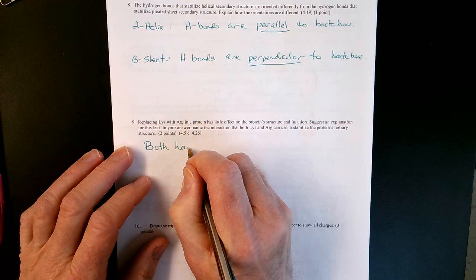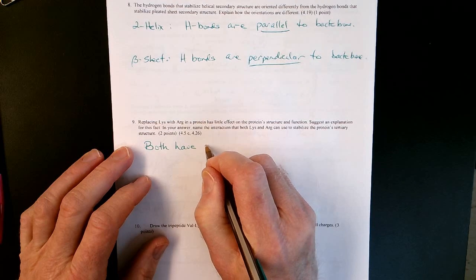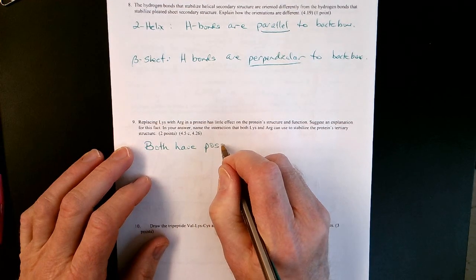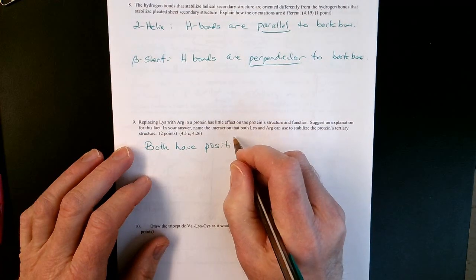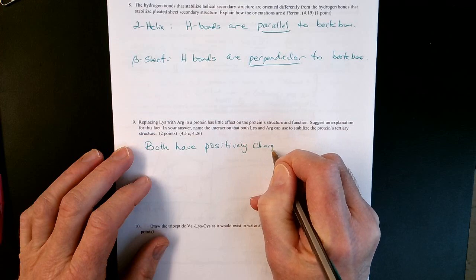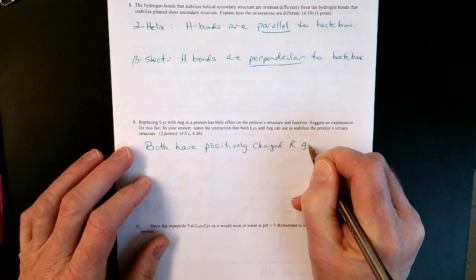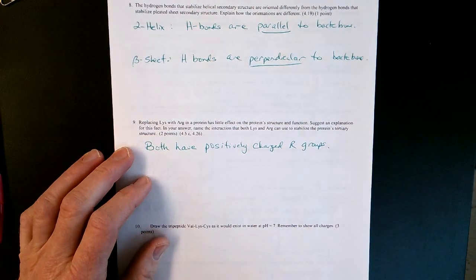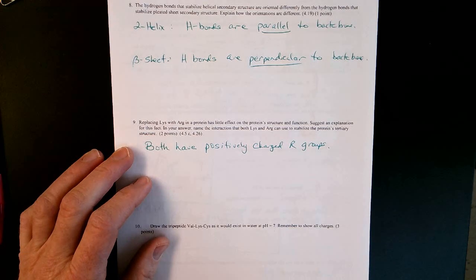Both of these amino acids have in their R groups a positive charge. All right, so they're similar in that regard. They're slightly different sized, but the big similarity is they both have a positive charge.